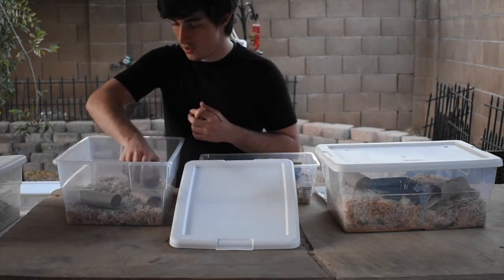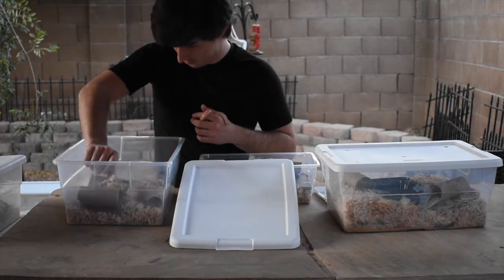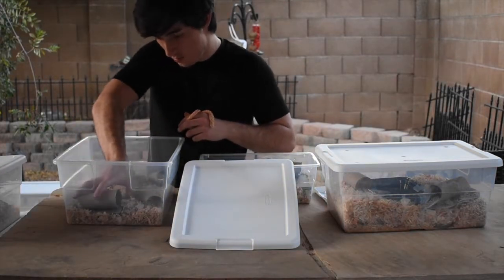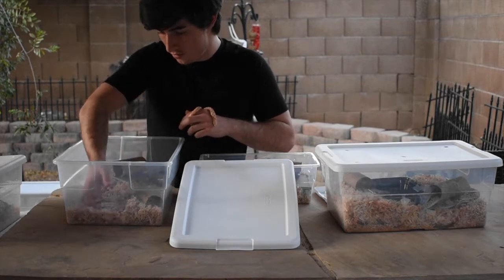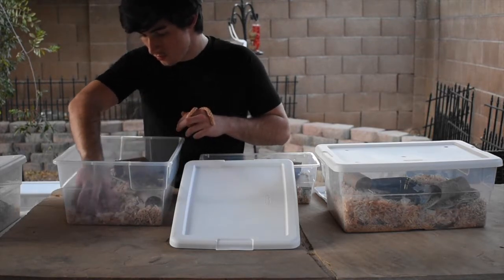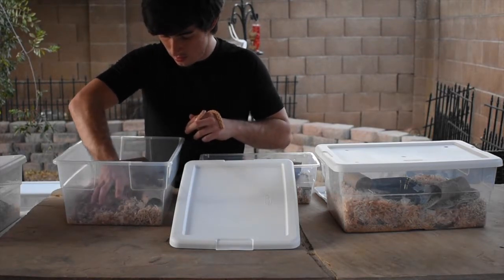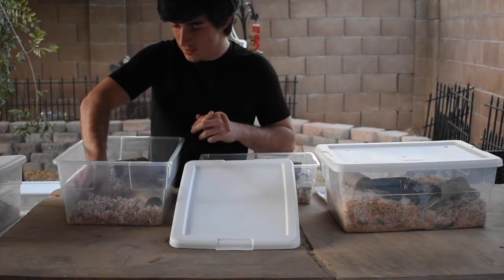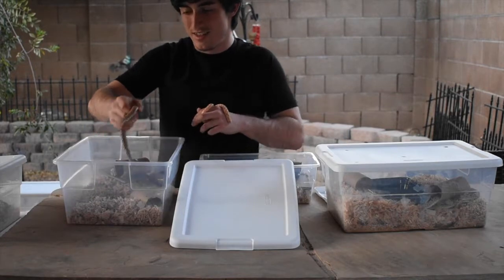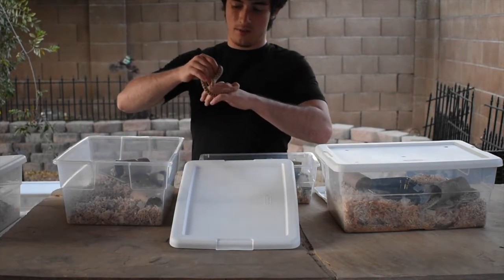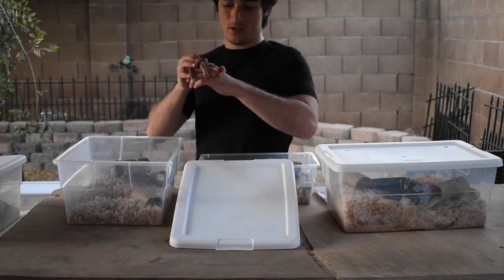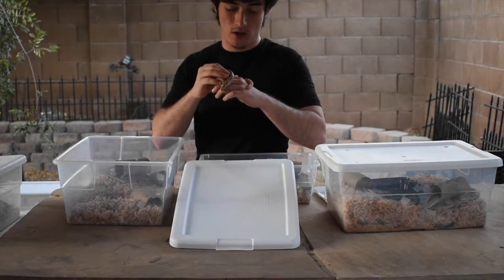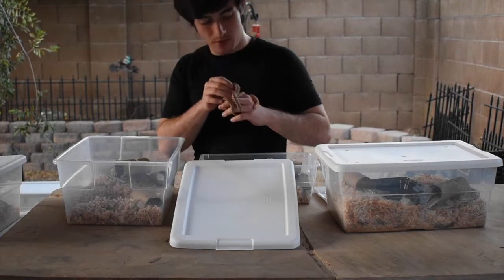Let's see. I see her moving under here. Let's see if I can get her to come out. She's doing her thing. There she goes. Oh, you're being sassy. So, here she is. As you can see, there are obvious differences. Like, he is missing most of the pigmentation, so he looks orange. But, so this is the albino.